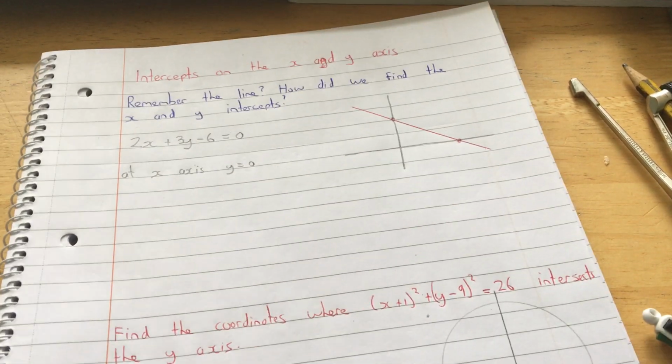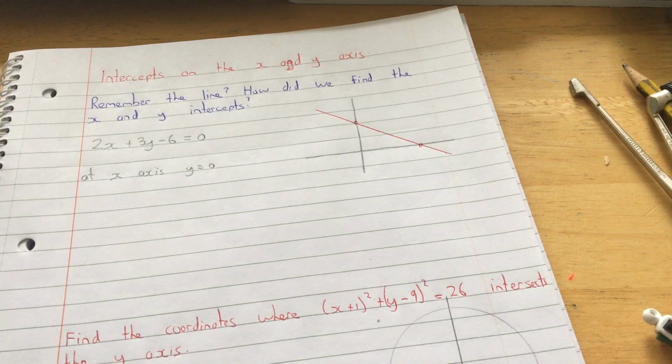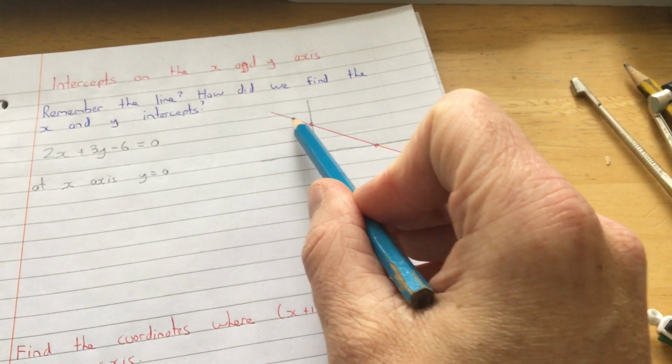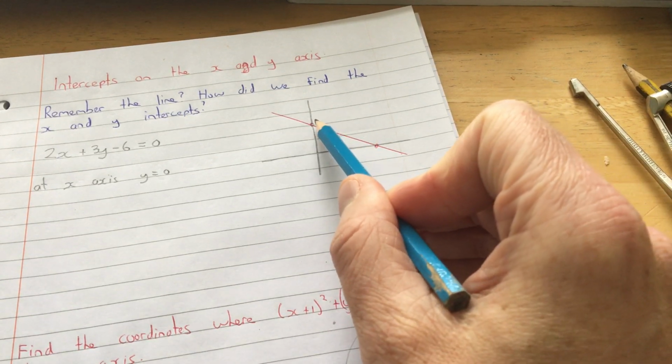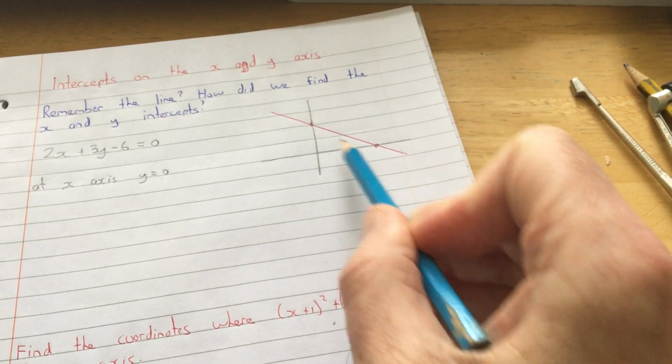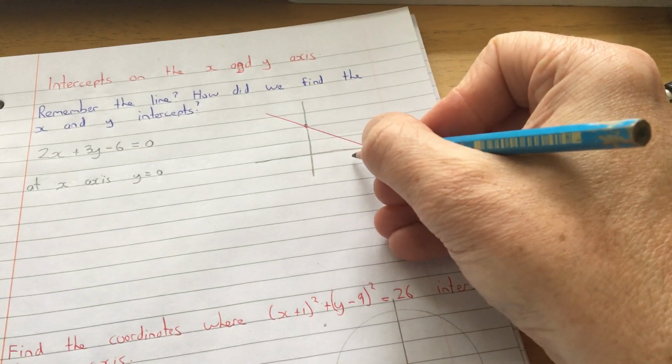In this video we're going to look at intercepts. It's slightly related to coordinate geometry of the line. Now remember when we did this topic just before Easter, how did you find where the line intersects the y-axis and x-axis? Well, it's reasonably straightforward.